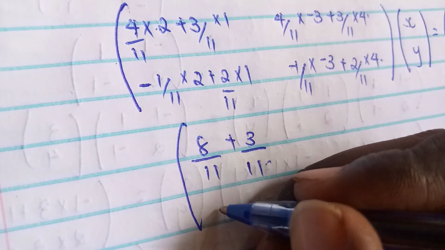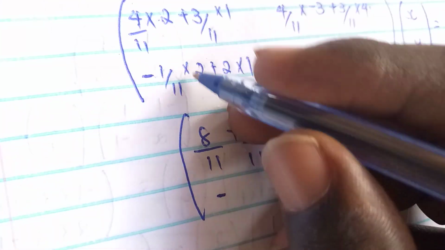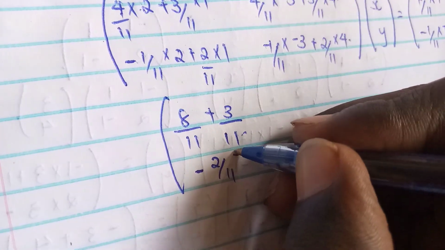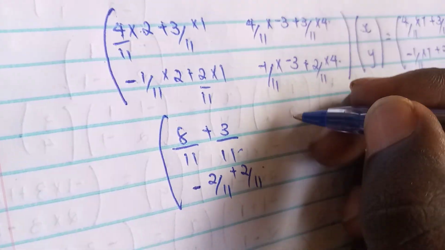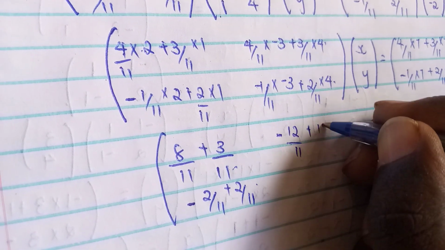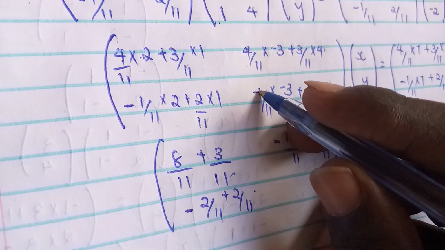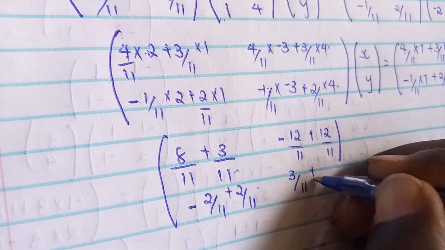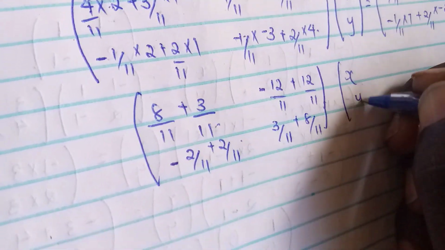Negative 1 over 11 times 2 leaves us with negative 2 over 11 plus 2 over 11. 4 times 3 gives us 12 over 11, but it's a negative, plus 12 over 11. And here negative 1 times negative 3 leaves us with a positive 3 over 11 plus 8 over 11. Multiply here by x y.